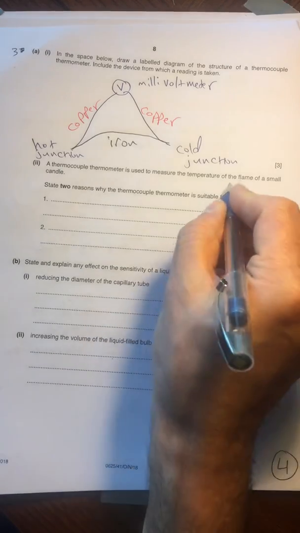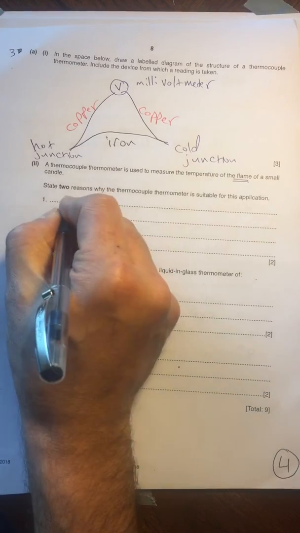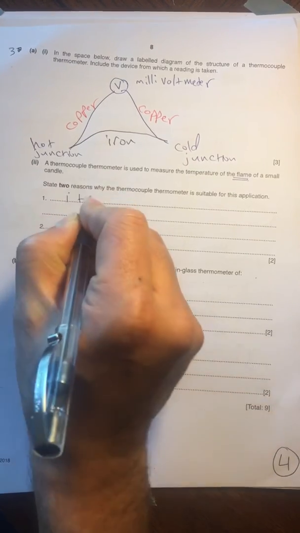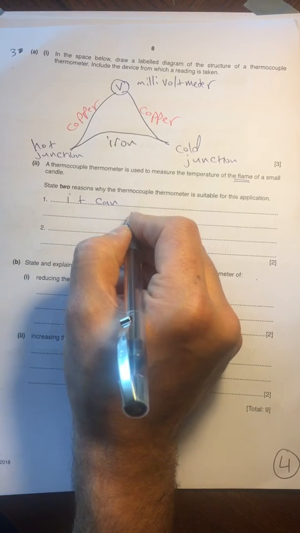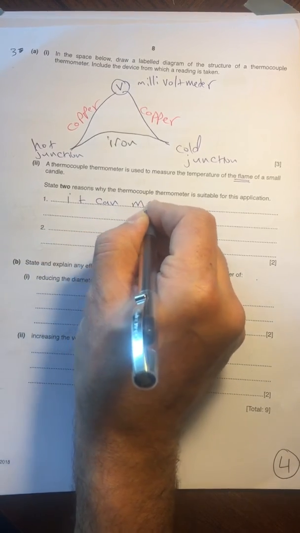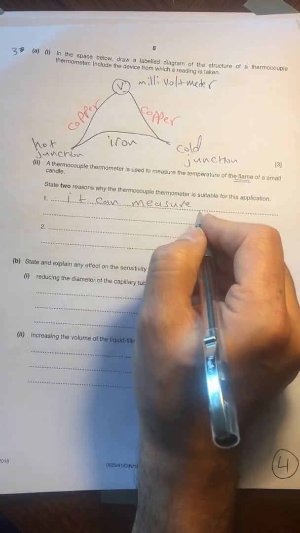Here it's the flame. Flame means it's very hot. So yes, it can measure very hot temperatures.